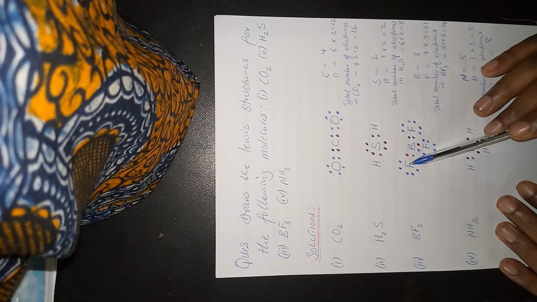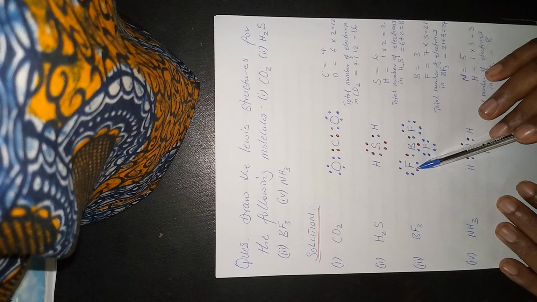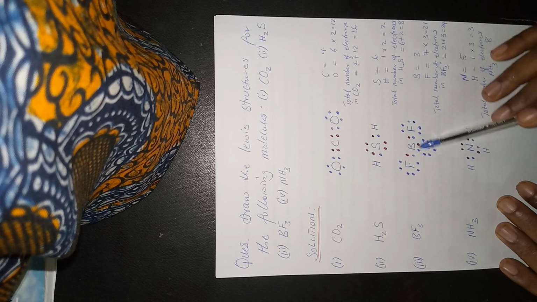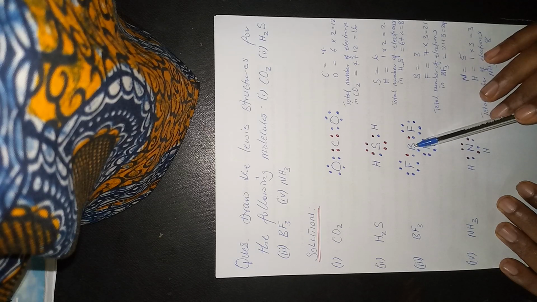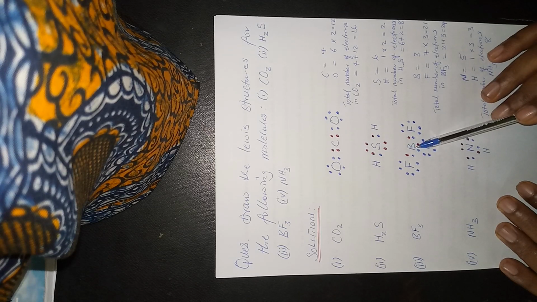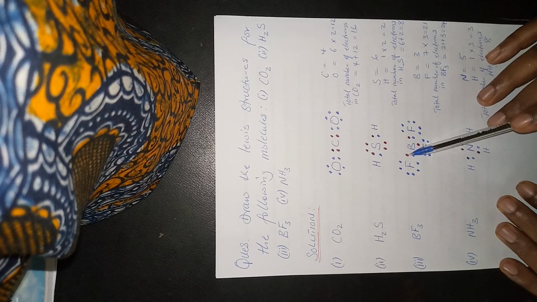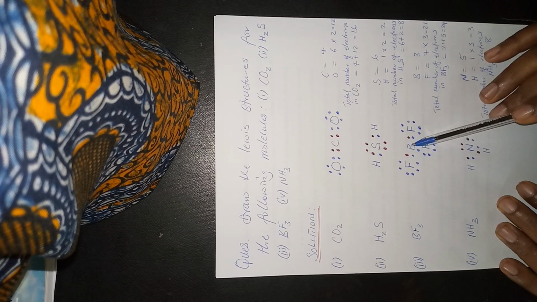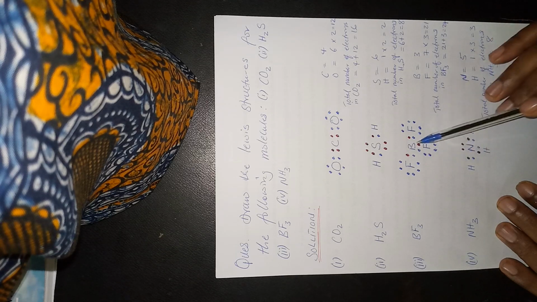So we have fluorine here surrounded by 8 electrons, another fluorine here surrounded by 8 electrons, another fluorine here surrounded by 8 electrons. Then boron, that is at the center, is surrounded by 6 electrons. Now let's look at something about this boron. It's just surrounded by 6 electrons instead of 8. It means we have some elements that cannot accommodate up to 8 electrons.